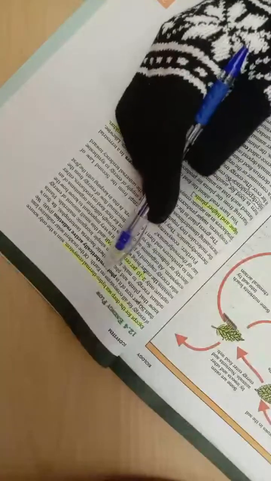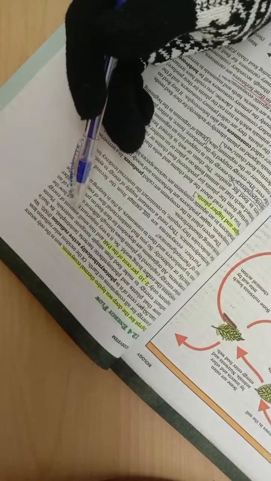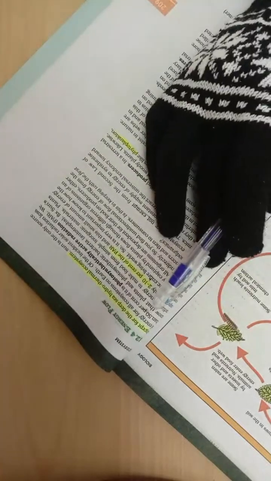Energy flow. Except for the hydrothermal ecosystem, the sun is the only source of energy for all ecosystems on earth. Except for deep sea hydrothermal vents, the sun is the only source for all ecosystems on the earth.